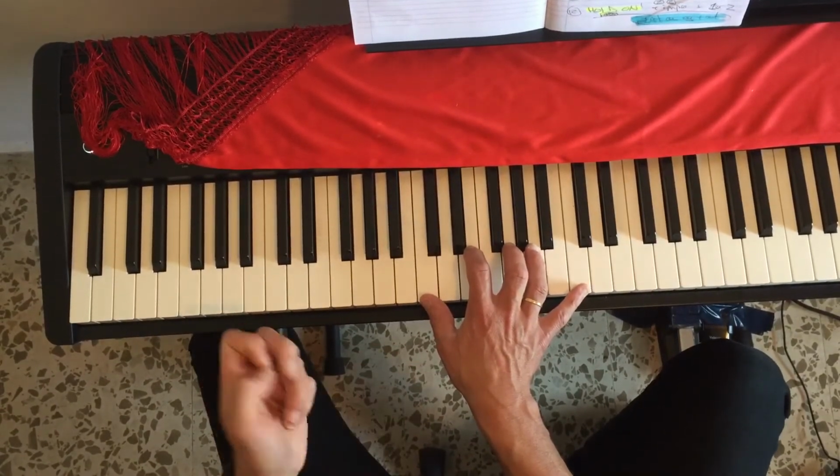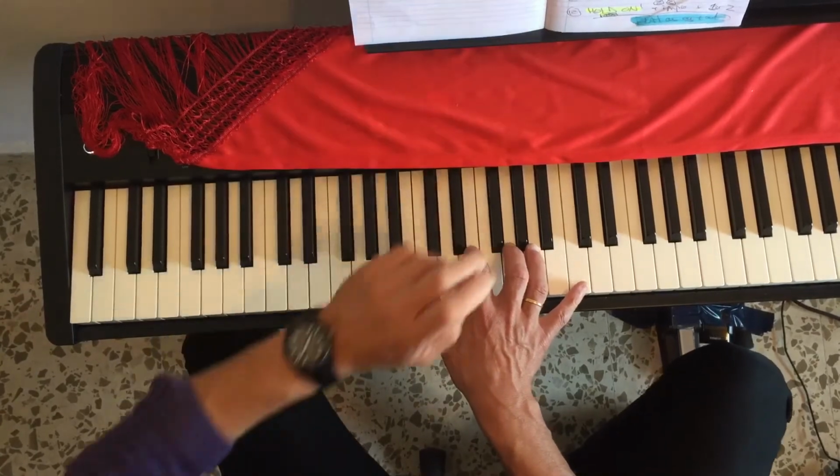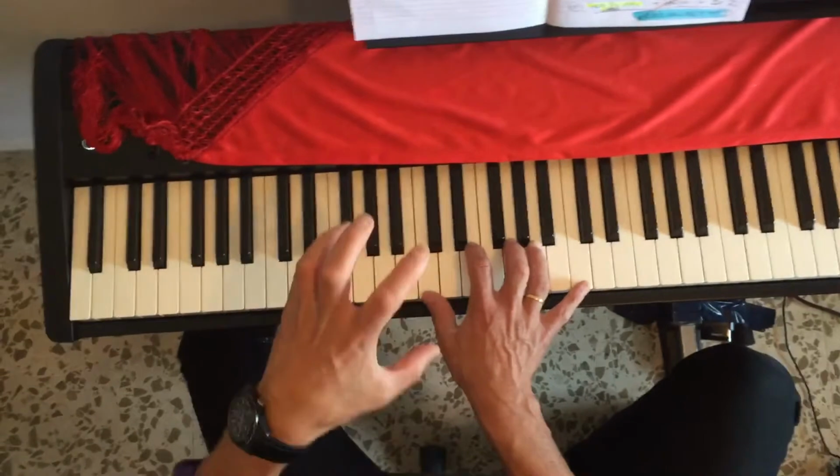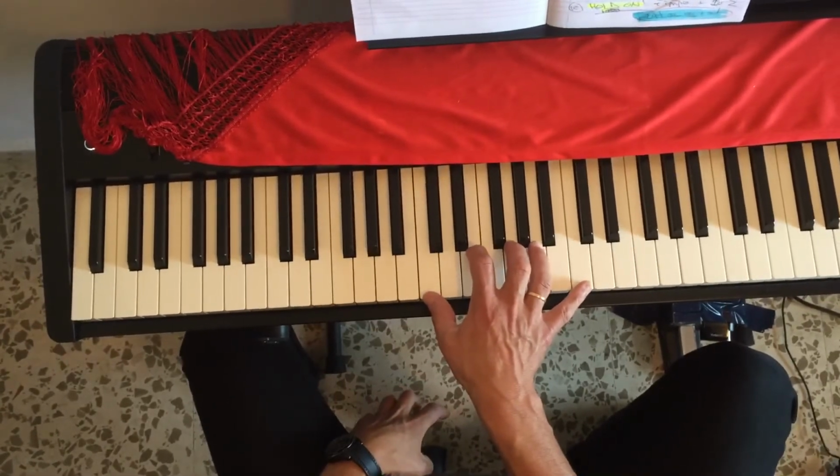And just to excuse some technical fiddlings going on in the background here. That's my wife, you can hear. Don't worry though, we're still focusing on this right hand here.